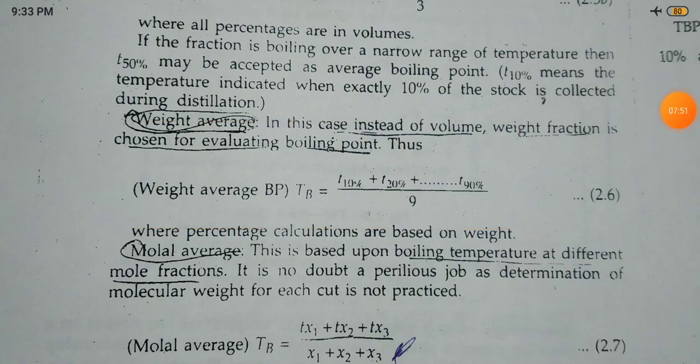Okay, now this section is the most important, where all the percentages are involved. If the fraction is boiling over a narrow range of temperature, then T50 may be accepted as the average boiling point. T10 means the temperature indicated when exactly 10% of the stock is collected during the distillation part. For the weight average boiling point, in this case instead of volume, weight fraction is chosen for evaluating the boiling point. Thus the weight average boiling point TB is equal to T10 plus T20 up to T90, divided by 9.